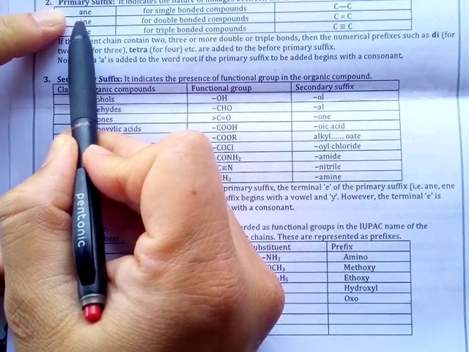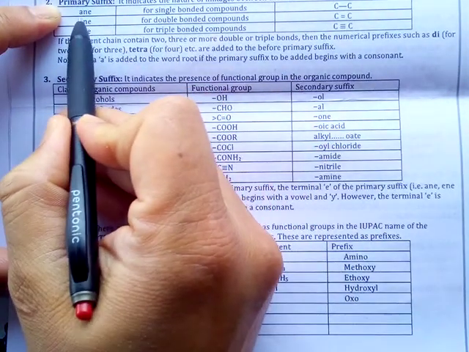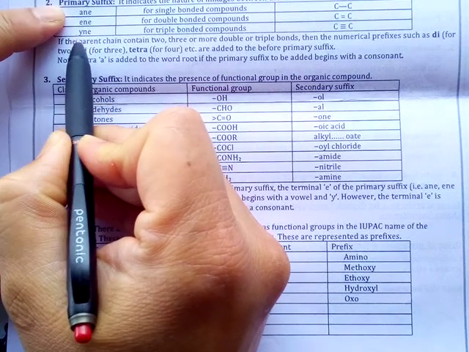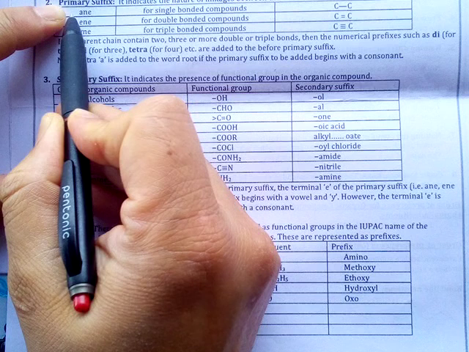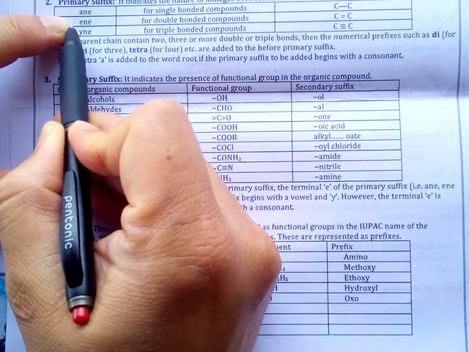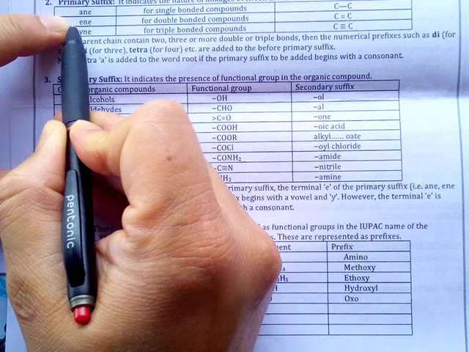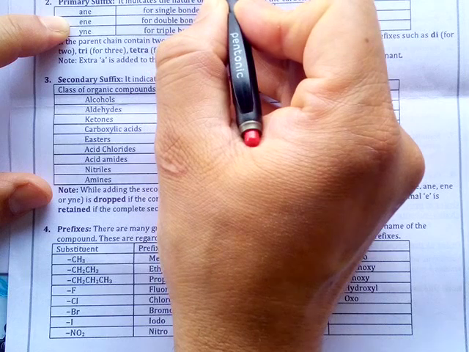Consonant means other than a vowel, and y is also included. So if other alphabets besides a, e and y are there, for example di, ene, then d is not a vowel, so it's a consonant. If di is there, then you have to add an a after the word root.